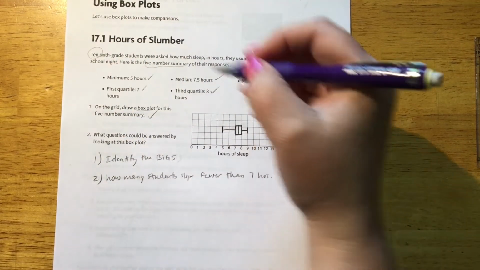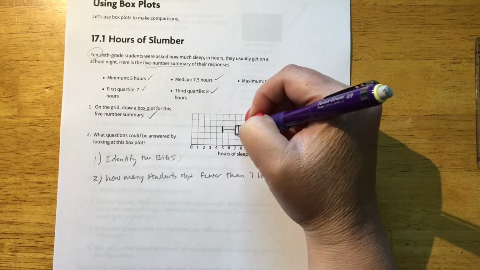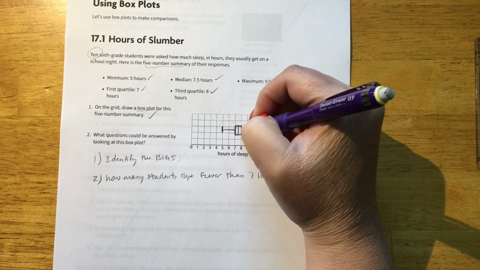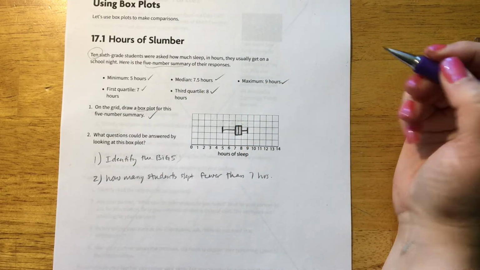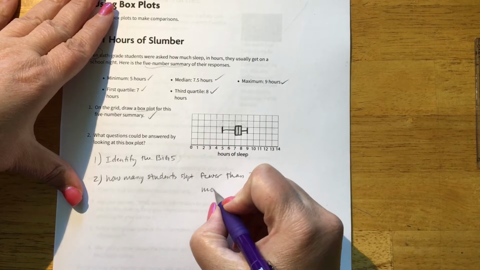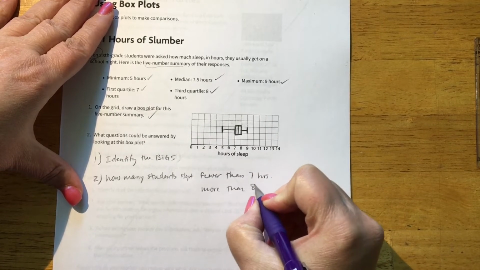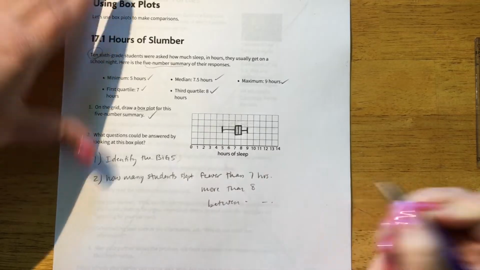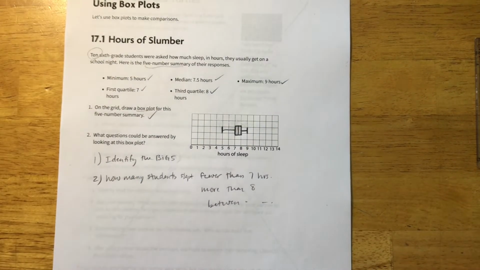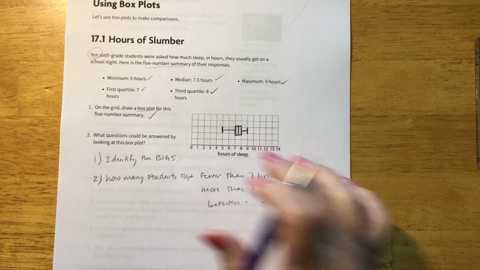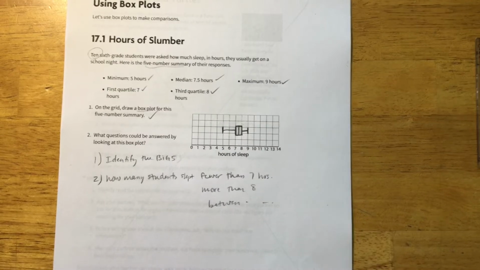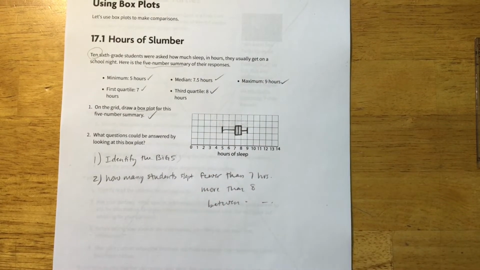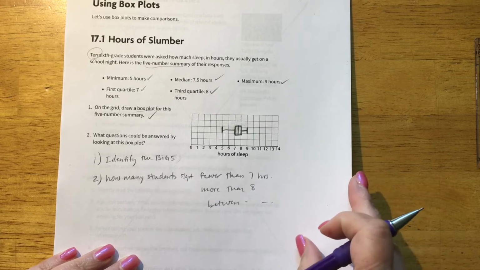We know that half the data, or 5 students, slept between 7 and 8 hours, right? So fewer than 7 or more than 8 or between such and such. There are so many questions that we could answer according to this box plot. It's kind of cool to think about, what could I answer? What kind of things might the teacher ask me? And could I do that with the box whisker plot, right? Super, super great.